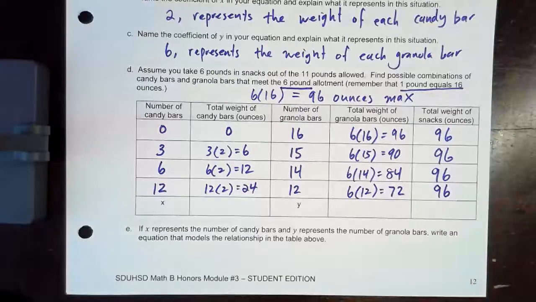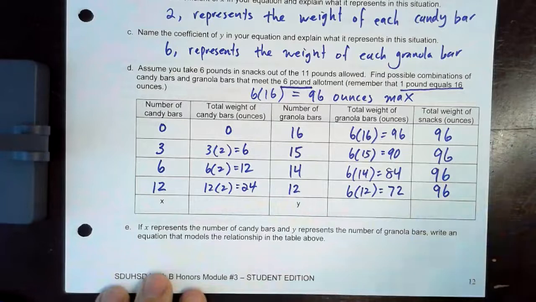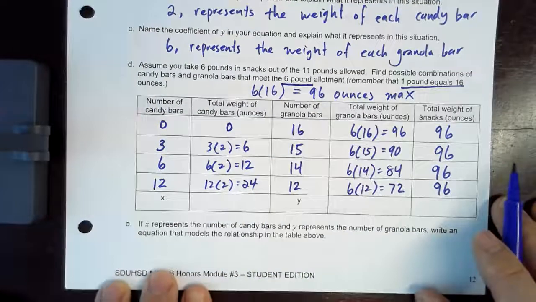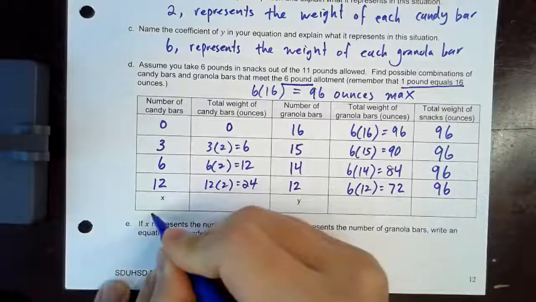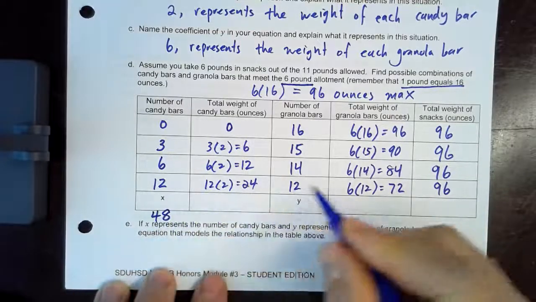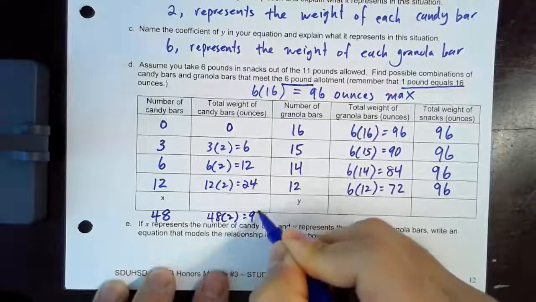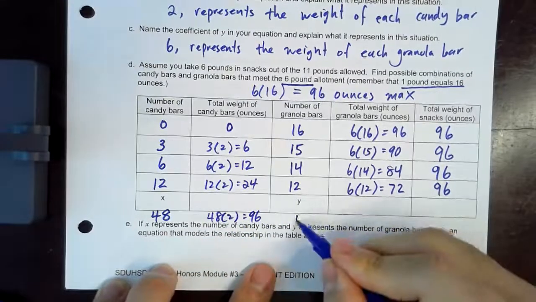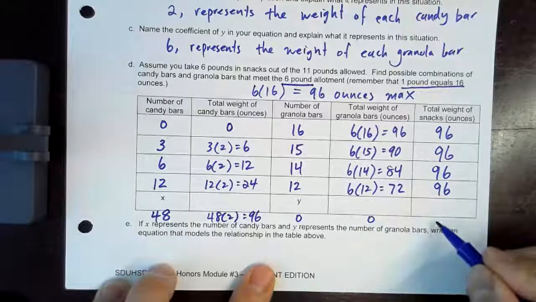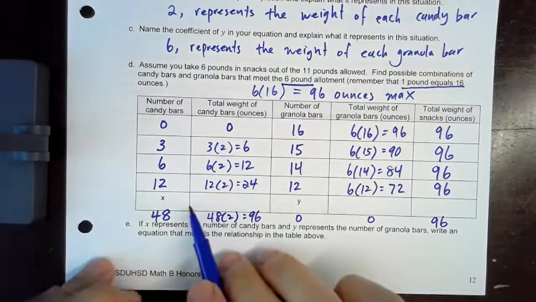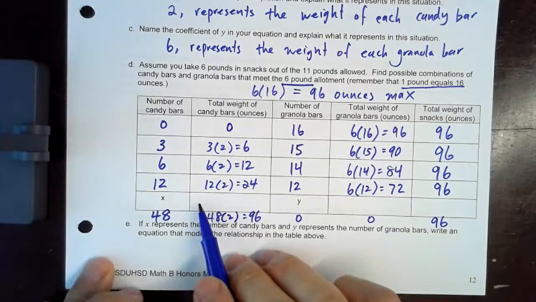Now, what's interesting is, I can't believe I forgot to do this and probably should do one more, but let's say I wanted all candy bars, right? How many candy bars can I bring if I want all candy bars with no granola bars? Well, if you said 48, you're correct, right? 48 times 2 is indeed 96. And then I would have 0 granola bars, which is 0. And then I would have 96, right?